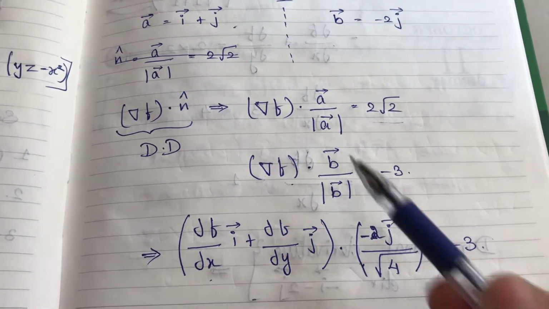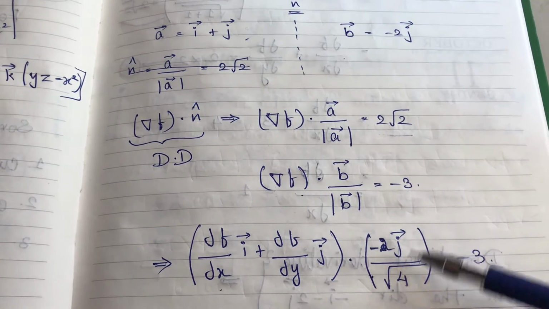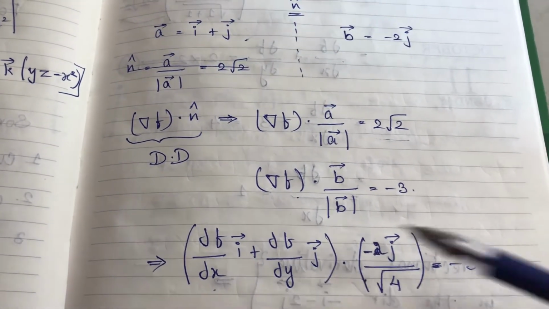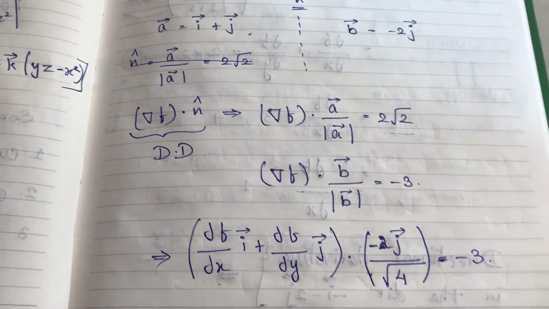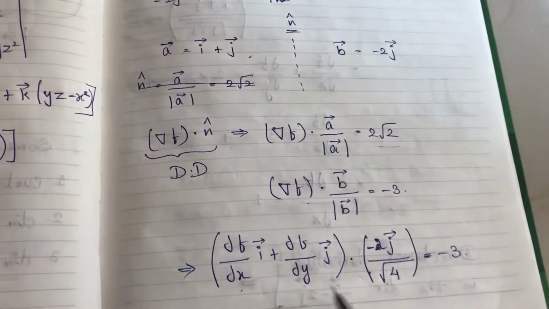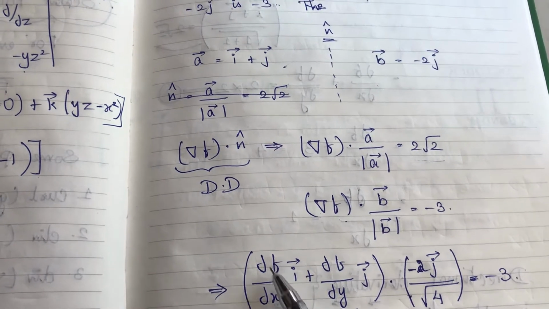What is this? For b it is minus 2j. So I have just written minus 2j by modulus of this coefficient. So modulus of 2 square is 4. The answer is minus 3. Okay, so you can see here only the j is here, so omit the i.